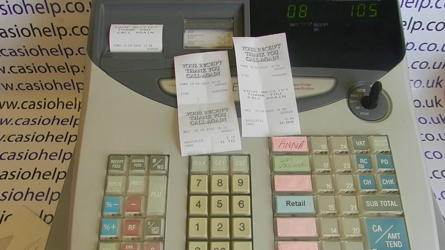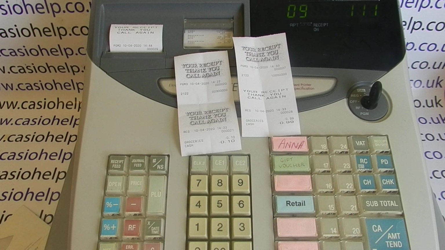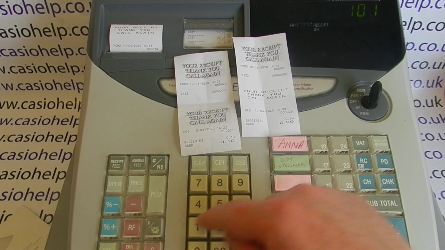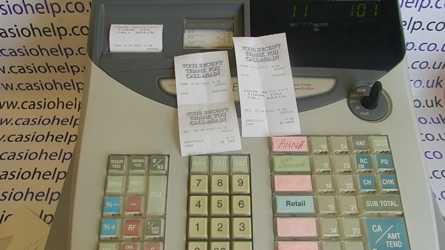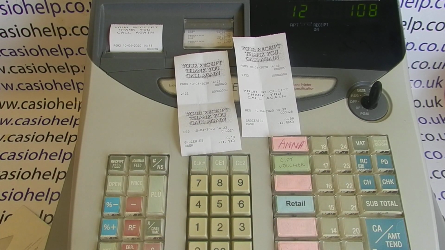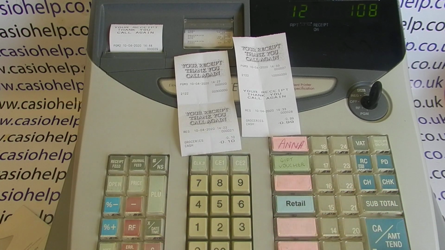Casio, so I need the O, 111. And then H is 104. E is 101, L is 108, P is 112. So that's www.casiohelp, and then I need a dot. Press the delete key, and that's fine. All I've done is delete the P, haven't I?